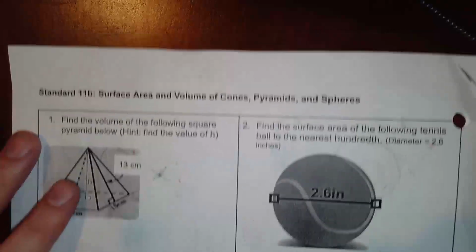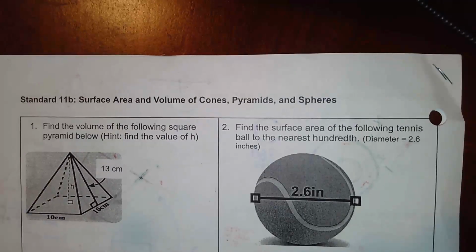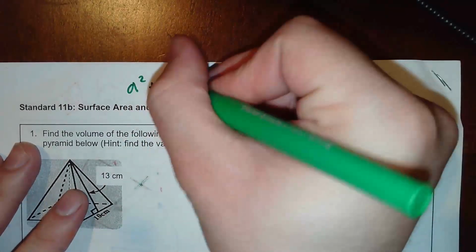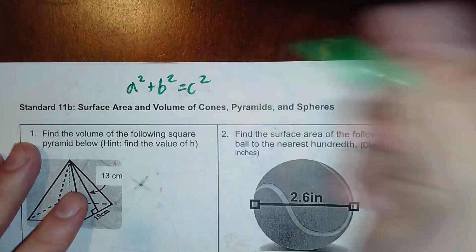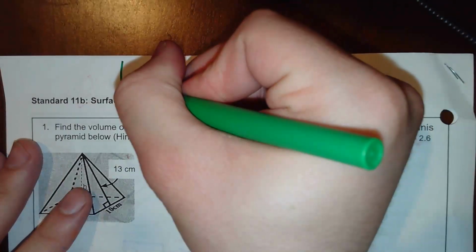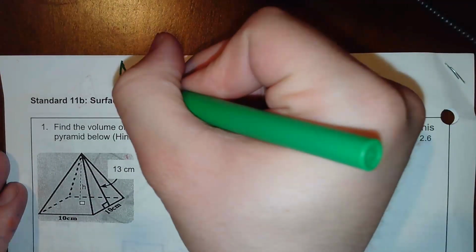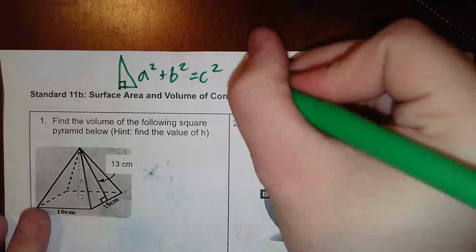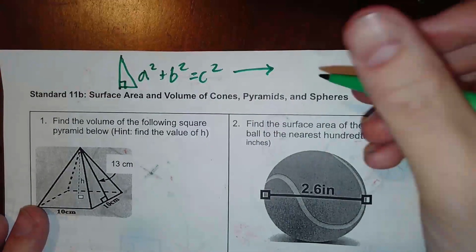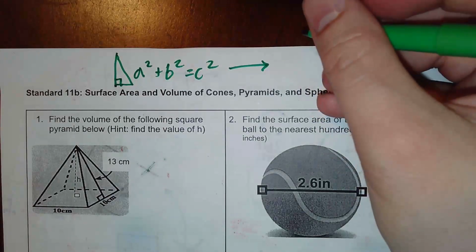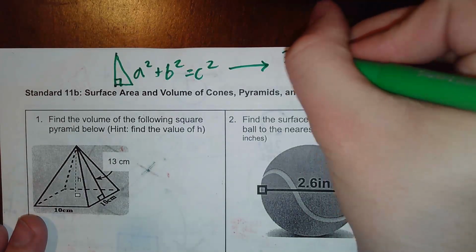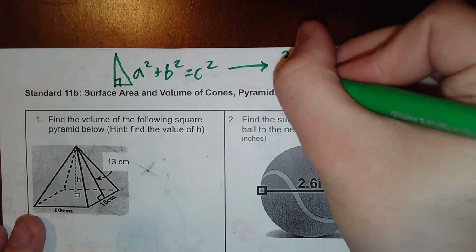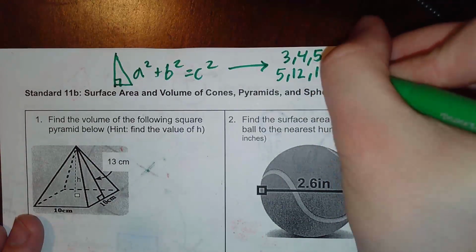So for this one, I do want to keep in mind that we are very often going to be using the Pythagorean theorem. Why? Because there's going to be triangles in these shapes. So if we're going to use the Pythagorean theorem, very likely the teachers are going to be saving you some time, sometimes, where it's going to be a 3, 4, 5 Pythagorean triple, possibly a 5, 12, 13.